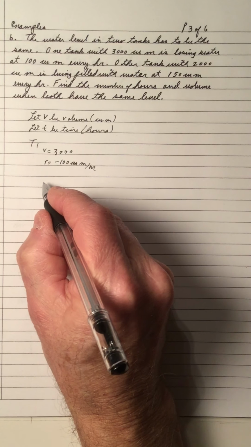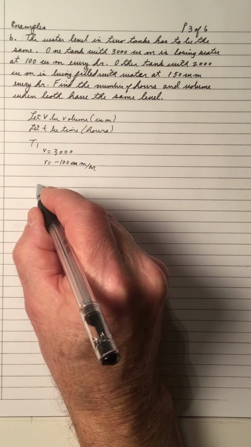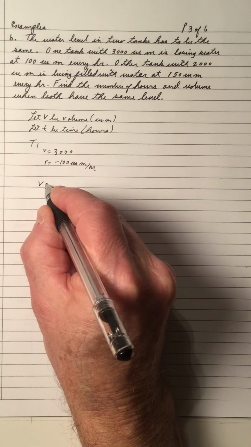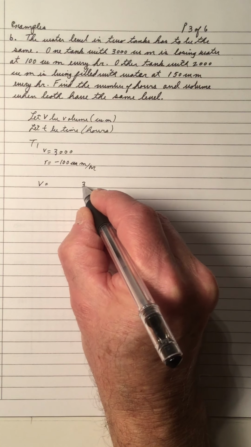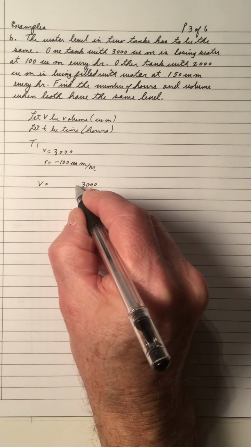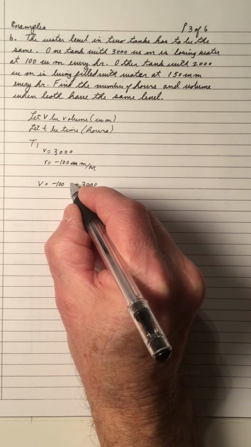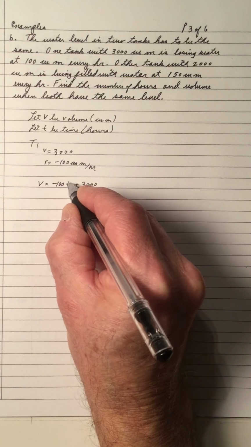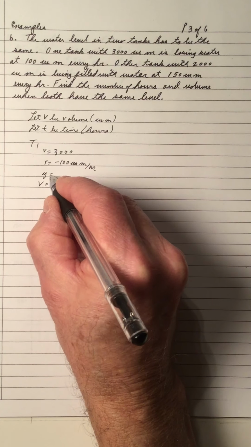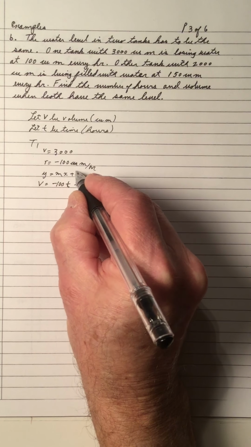So if we want to get the volume that's going to be in the tank, it starts off with 3,000, that's like your y-intercept, and is losing 100 cubic meters every hour. So this is again like y equals mx plus b.